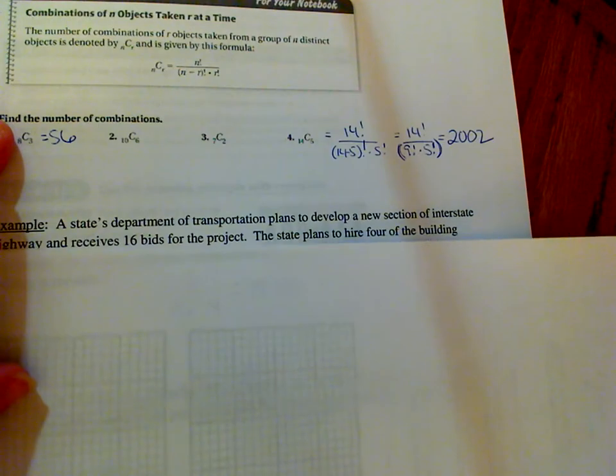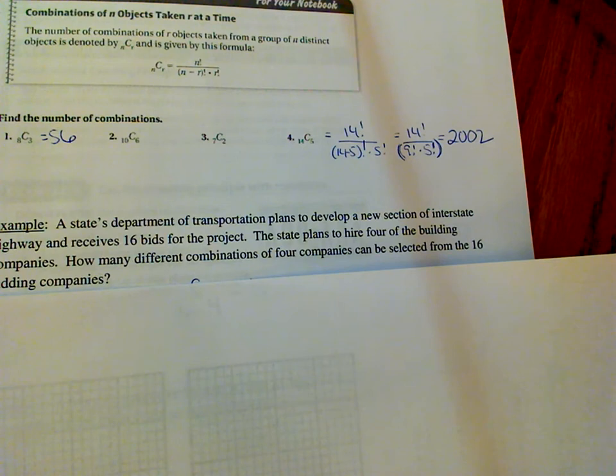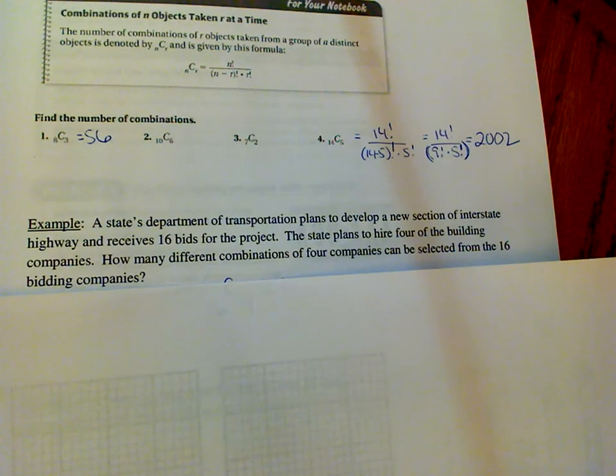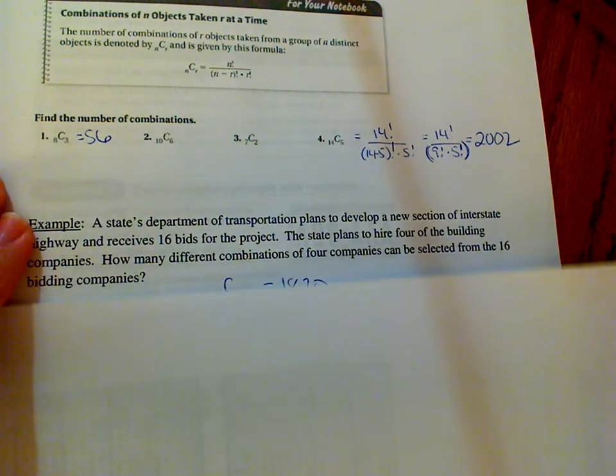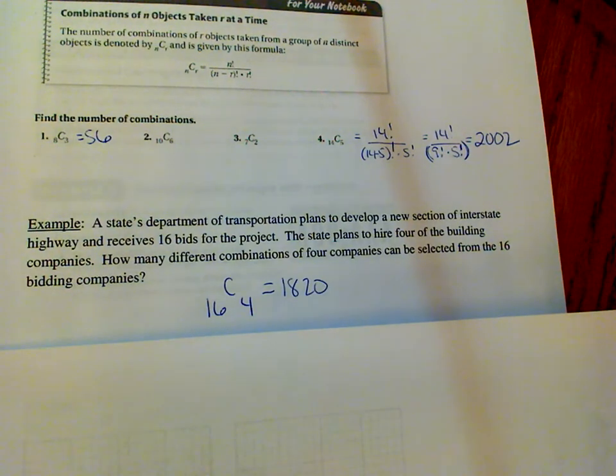A more practical type of problem, if you look at the next example, says a state's Department of Transportation plans to develop a new section of interstate highway and receives 16 bids for the project. The state plans to hire 4 of the building companies. How many different combinations of 4 companies can be selected from the 16 bidding companies? So we're not really interested in who's the lowest price, who's the highest price. It just says we're just going to choose 4. And so this would be a combination, 16C4, and either using the formula or the calculator, you will find that there's 1,820 different combinations of 4 companies that the State Department could choose from.